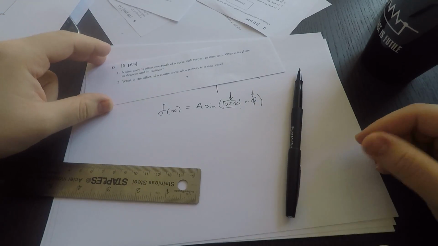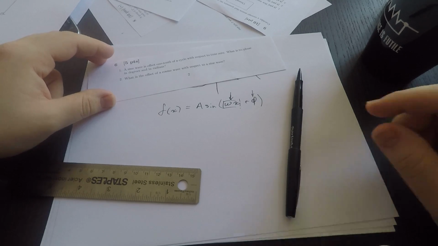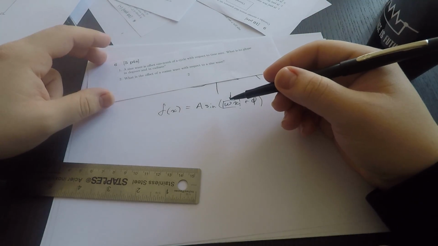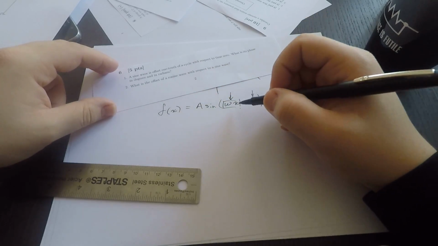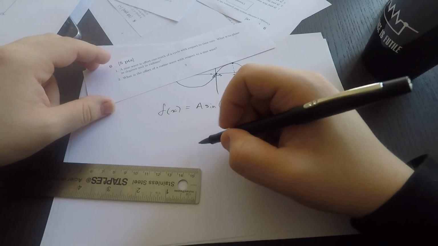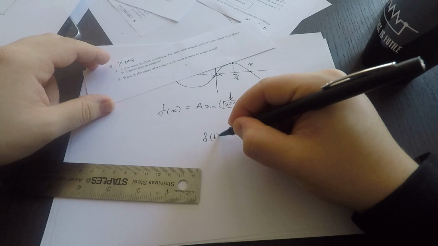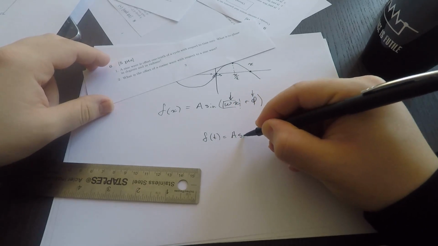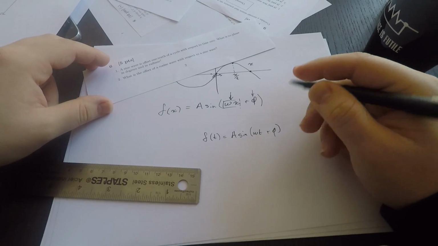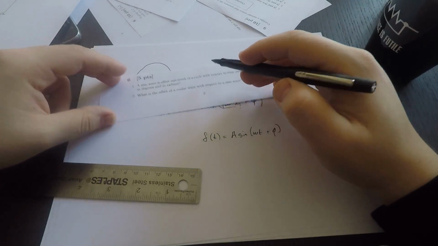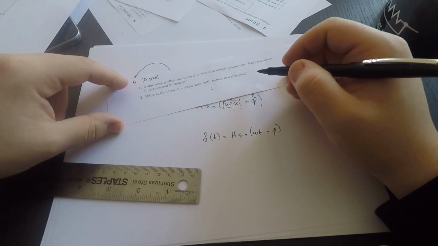So now let's take a look at what this phase is in degrees and radians. A sine wave is offset by 1/10 of a cycle with respect to time 0. In this case we have a function of time equal to a sine of omega t plus phi. Offset by 1/10 of a cycle.